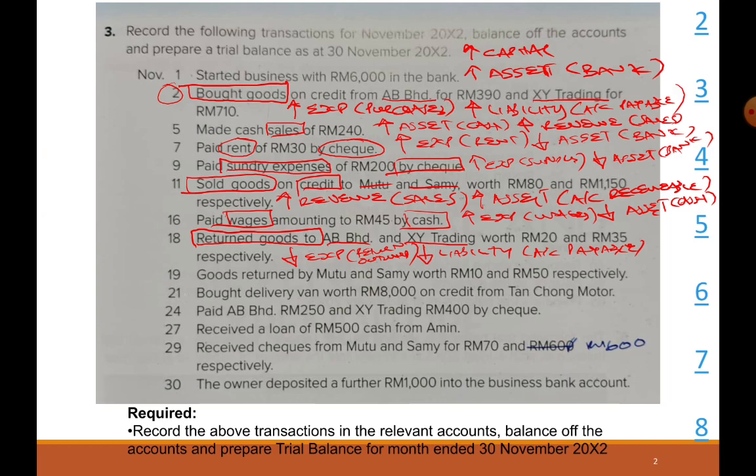The next transaction, goods return by Muthu. Goods return by means return by the customer. Previously we sold goods to Muthu and Sami, increase in revenue and increase in asset. When the goods are returned by the customer, the revenue will decrease and asset will decrease. Credit asset, credit Muthu and Sami, debit revenue, debit return inwards. Okay, debit return inwards, credit Muthu and Sami.